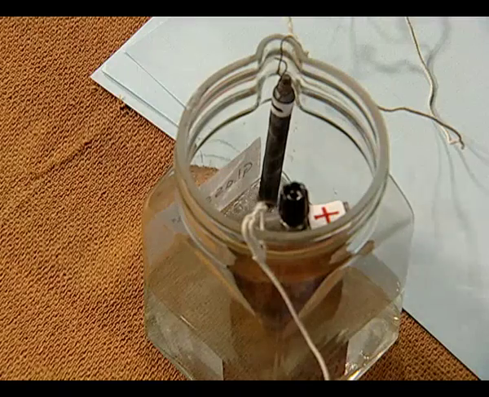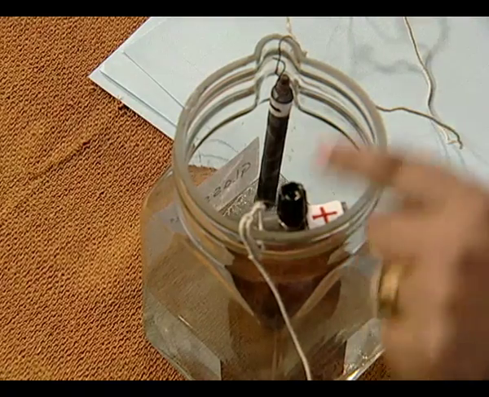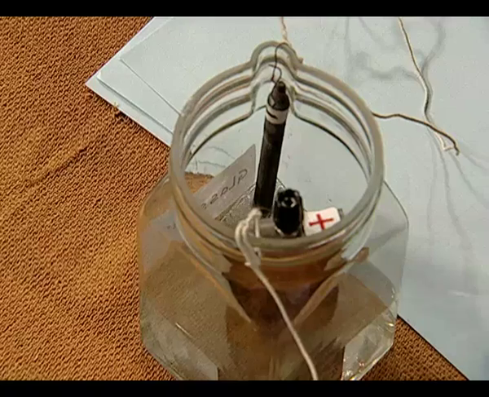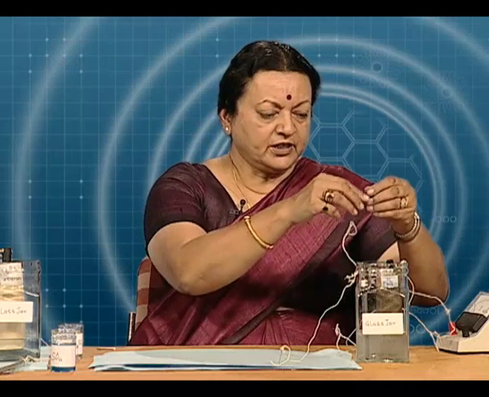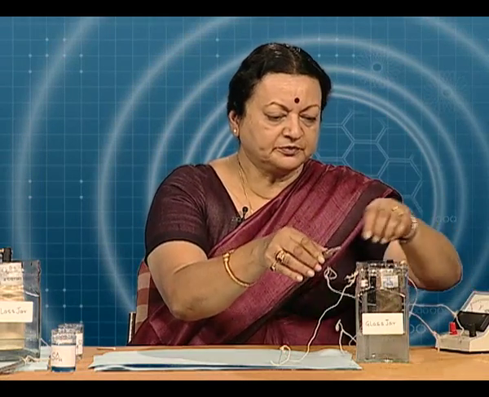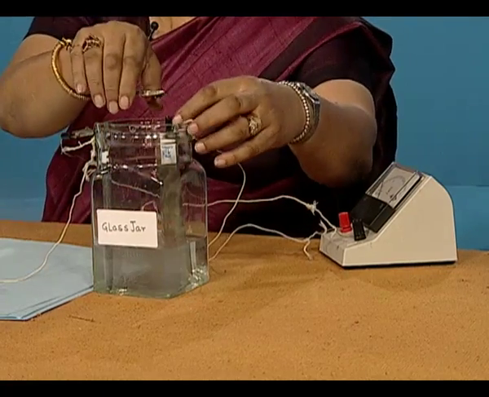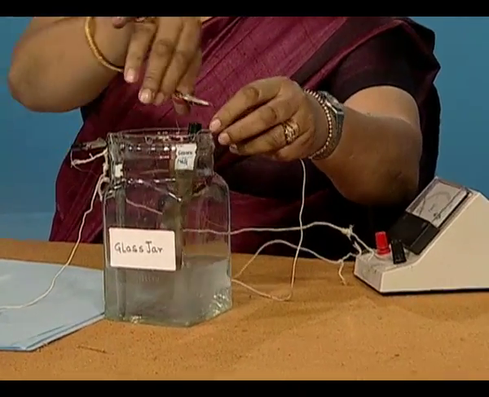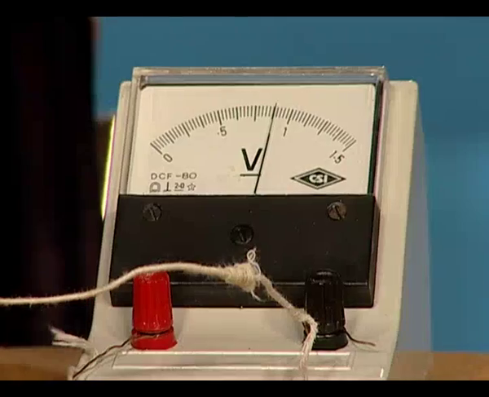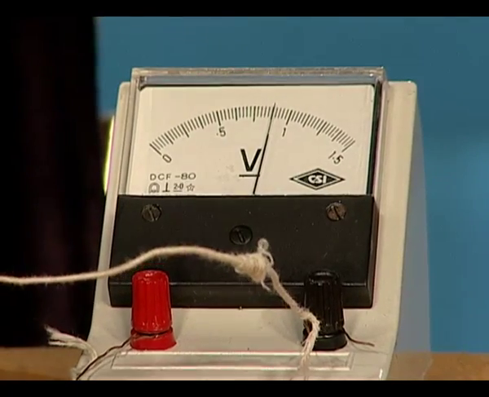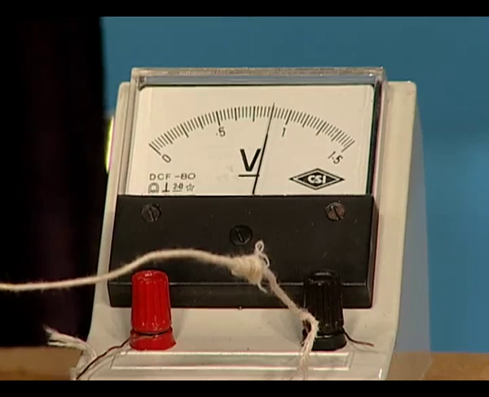If you were to measure the potential difference across these two terminals using a voltmeter, you can easily get its value. Say I connect this negative to the zinc rod and my copper plate, you can see your voltmeter reading is about 0.8 volts.